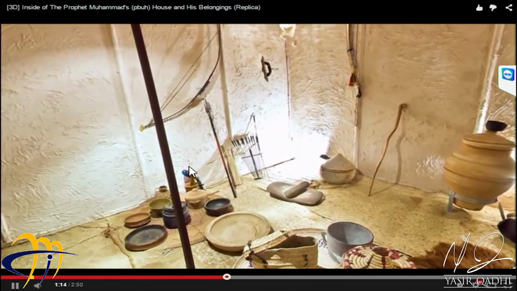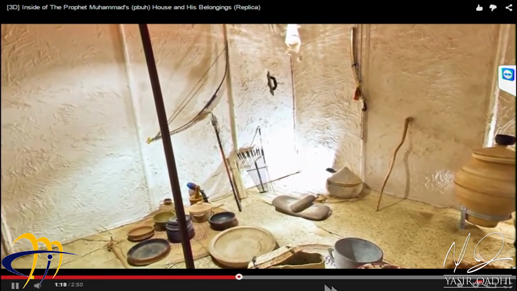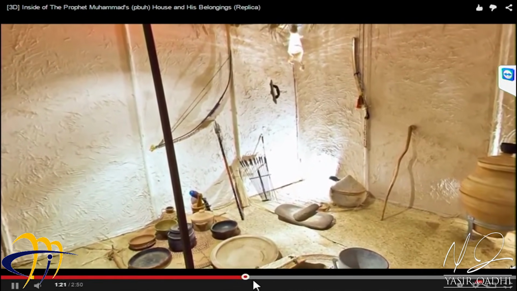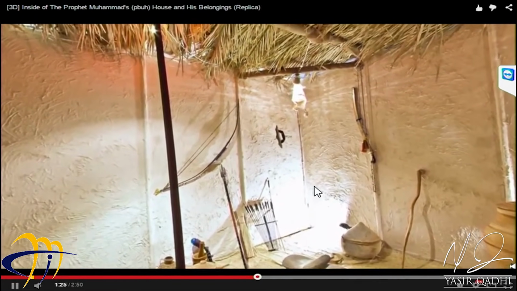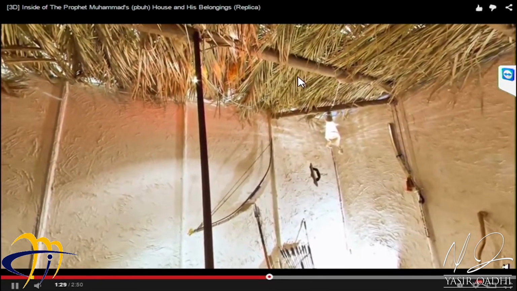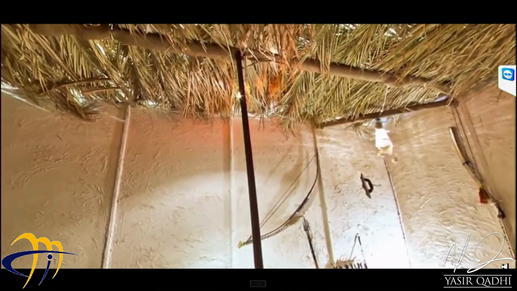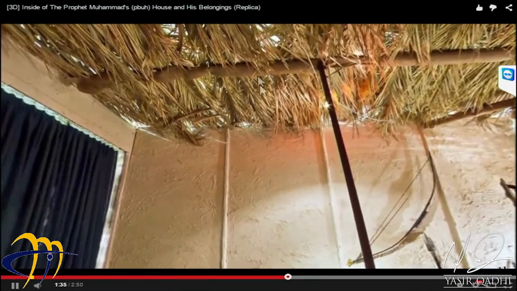Various cooking utensils would have been there. Clearly, there's no doubt they would have been there at the time as well. But you see a house of utter simplicity. Here's the roof. Clearly, that would have been a very accurate presentation of the roof. This is how the roof would have been. Simple date palm leaves intertwined together. It would not protect you fully from the sun, from the cold.